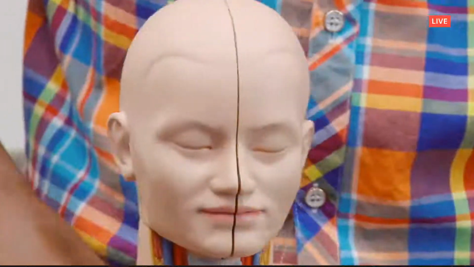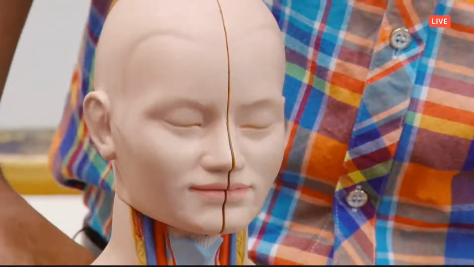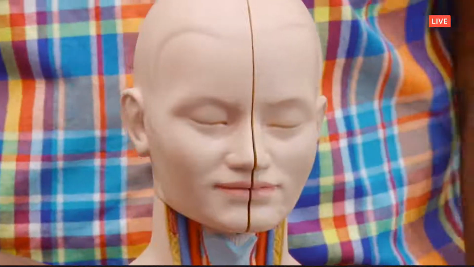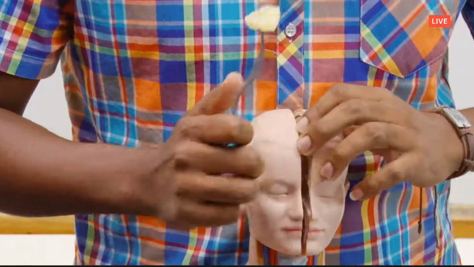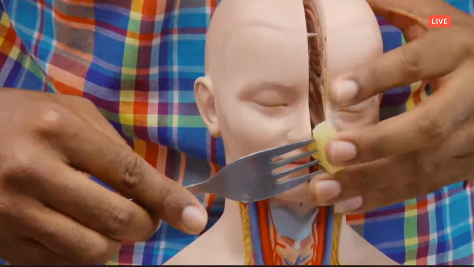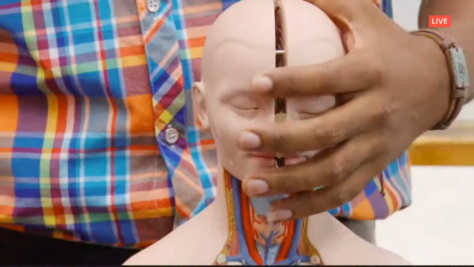Now today, I have a very close friend of mine here. His name is Mark, and we are going to take a very good look at him today to see exactly what he's capable of doing. What I have here is a piece of pineapple. So I'm going to give this to Mark. Right. So there you go. So Mark is eating.